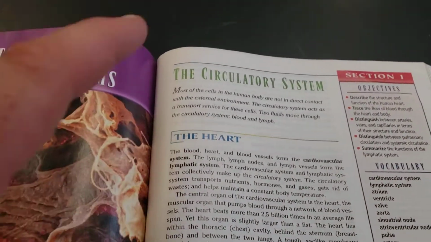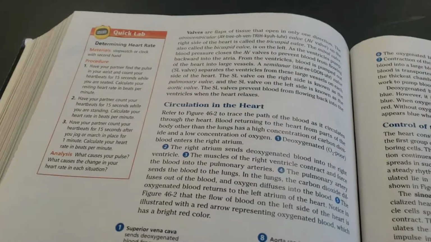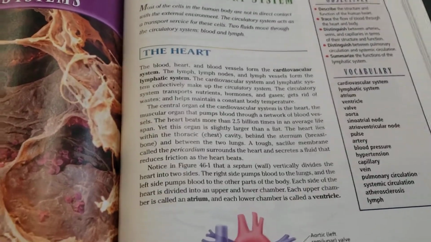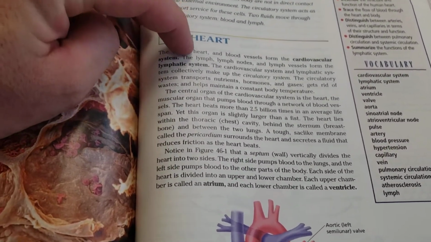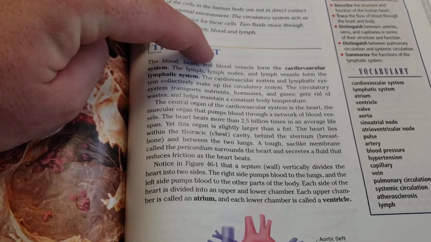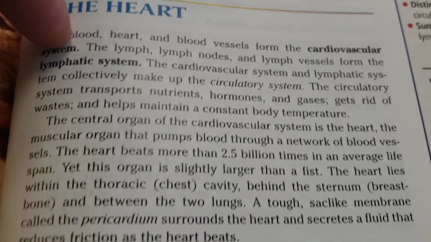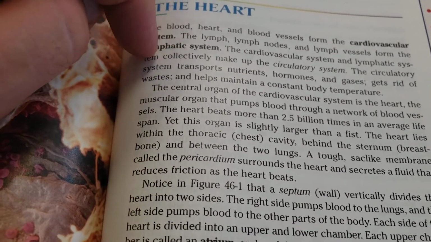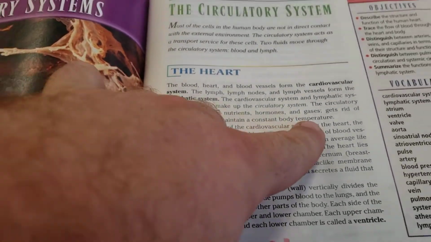Before I read, I'm going to look at the bolded words: cardiovascular, lymphatic system, atrium, ventricle, valves. Okay, so I'm going to get a good idea about what's going on in the heart. The blood, heart, and blood vessels form the cardiovascular system. The lymph nodes and lymph vessels form the lymphatic system. Cardiovascular system and lymphatic system collectively make up the circulatory system. The circulatory system transports nutrients, hormones, gases, and gets rid of waste, helps maintain constant body temperature.